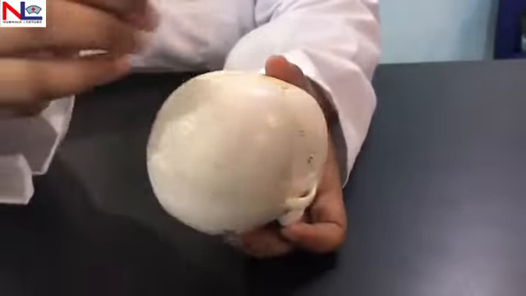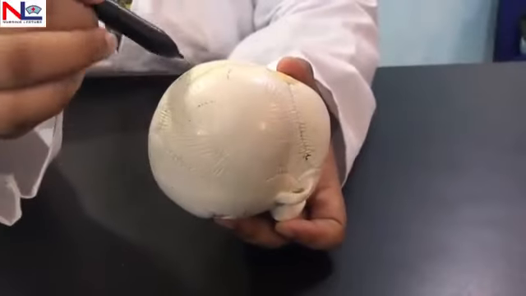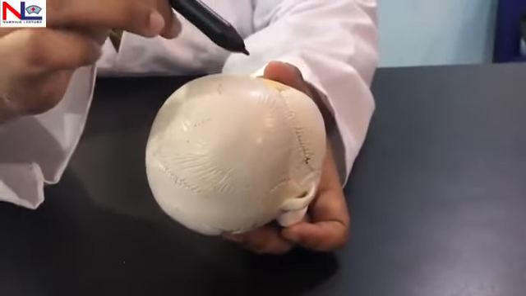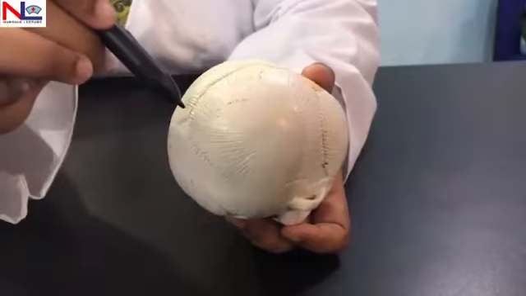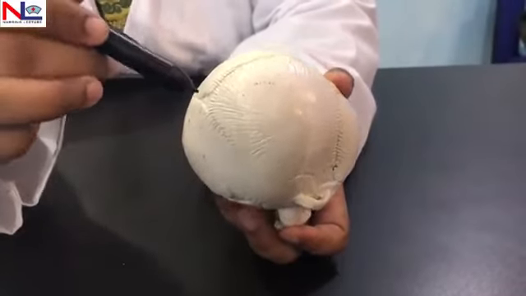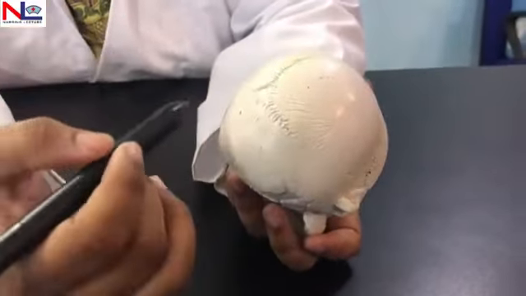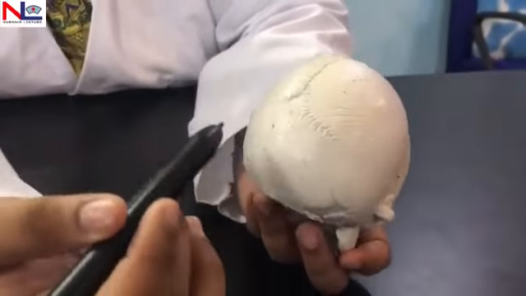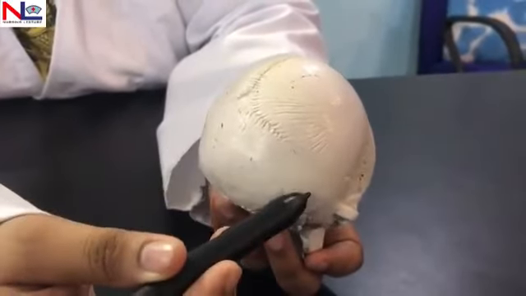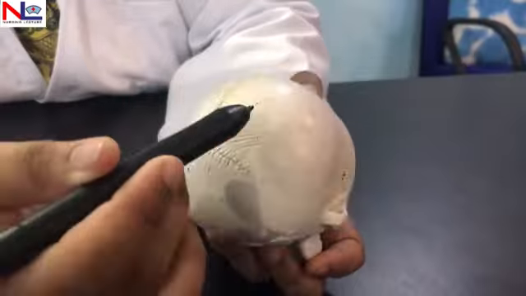Posterior to that, lying between the two parietal bones, is the sagittal or longitudinal suture, and posterior to that is the lambdoidal suture, which lies between the occipital bone and the two parietal bones.